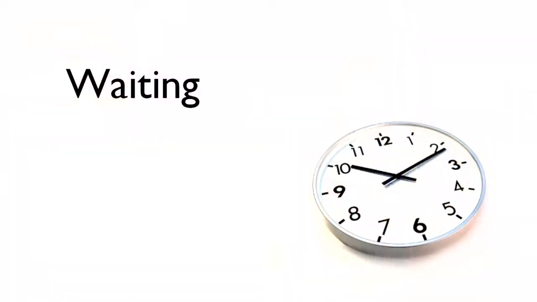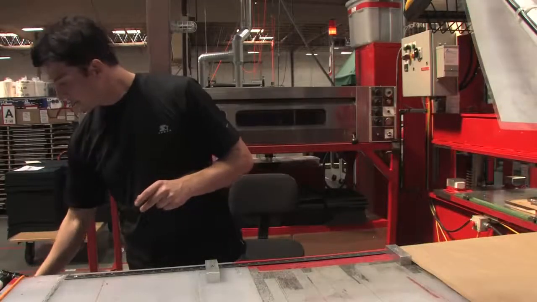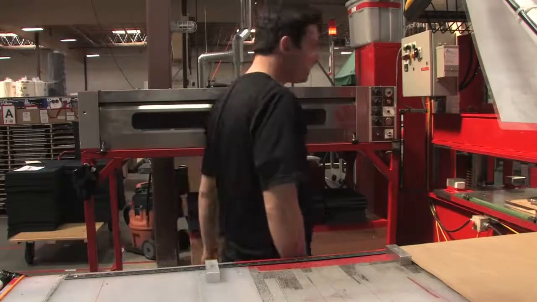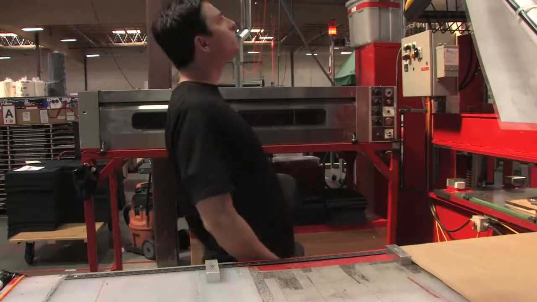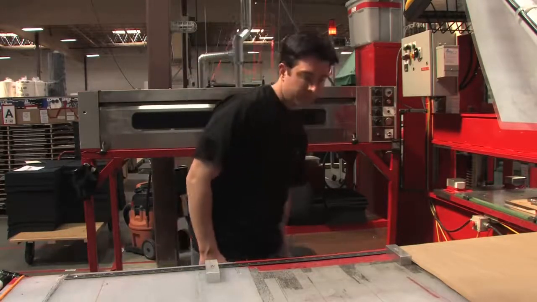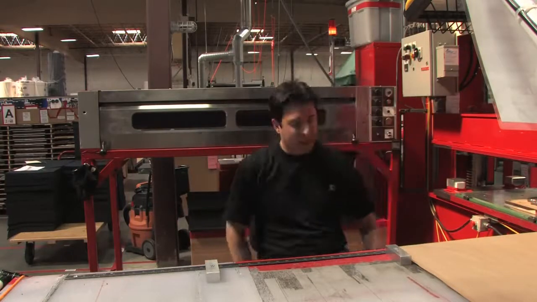Next, anytime there's idle time created because materials, machines, or information are not ready for people, we have the waste of waiting. This waste is usually less visible than the others because it's often replaced by overproduction or busy work. So, in fact, when waiting becomes visible, it's important to keep people from working just to keep busy, since this busy work often does more harm than good.